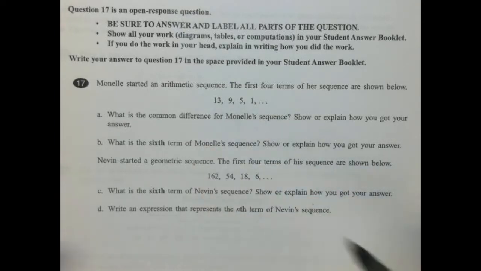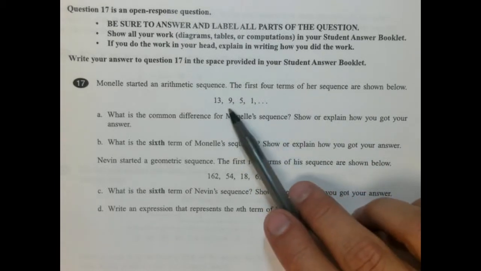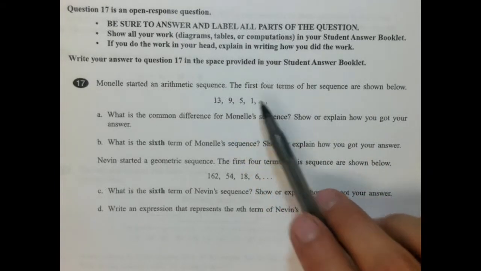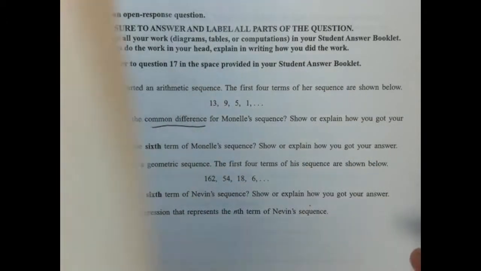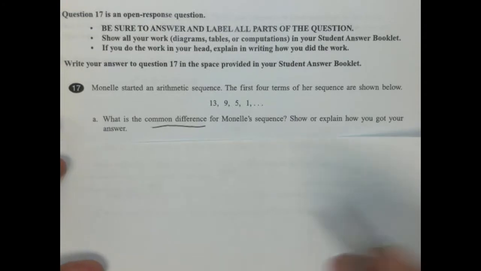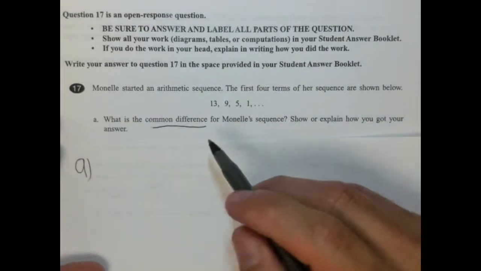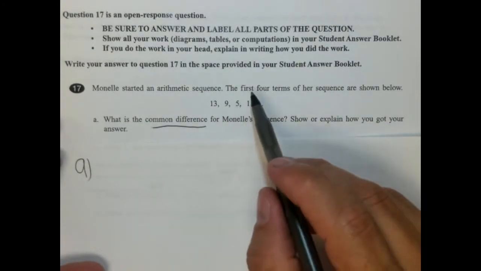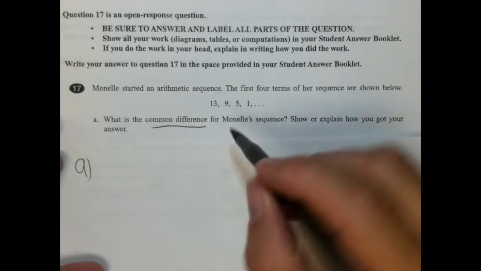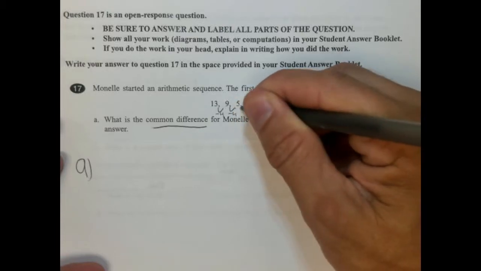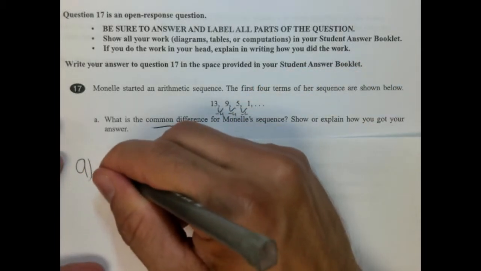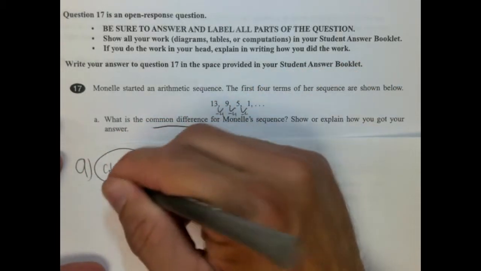Manila started an arithmetic sequence. The first four terms of her sequence are shown below: 13, 9, 5, and 1. What is the common difference for Manila's sequence? The common difference is the amount it's changing by each time, and it's going to be consistent. We went down by 4, down by 4, and down by 4. So the common difference would be -4.